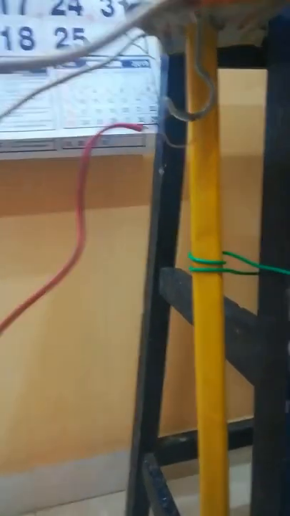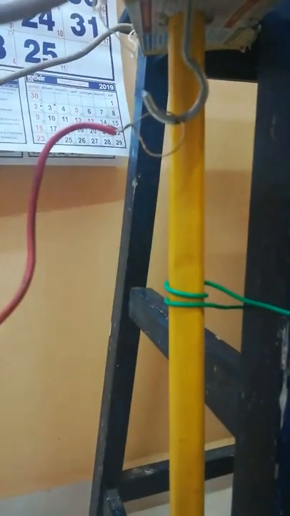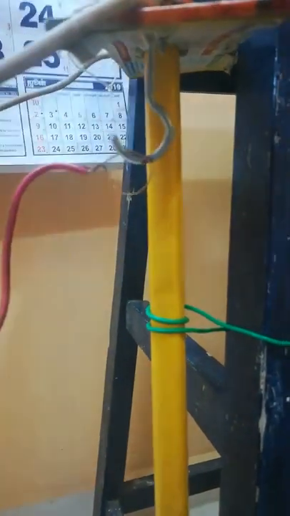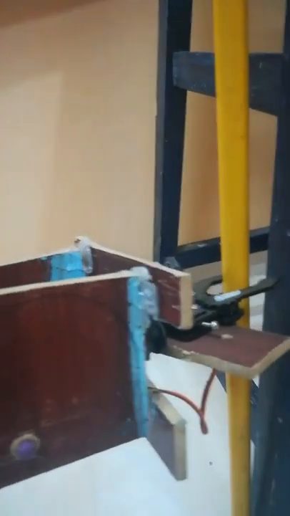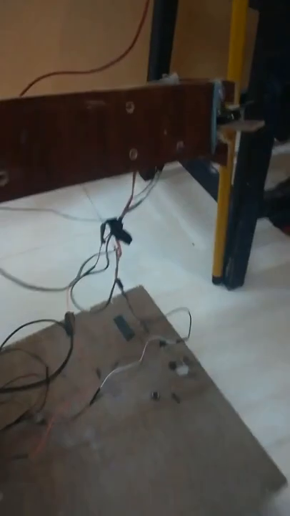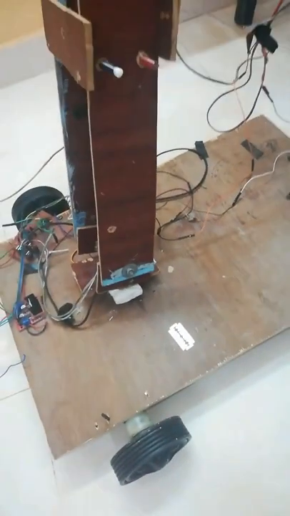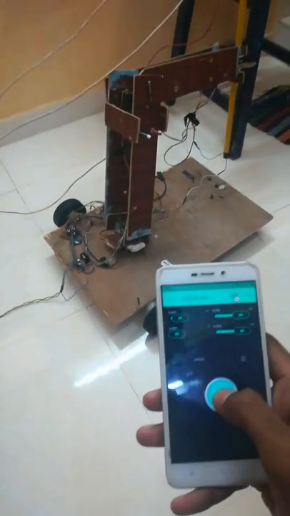Now the additional wire is hooked up with this hook, with the help of the robotic arm gripper setup. How can I move from one location to another location? By using the robotic car.